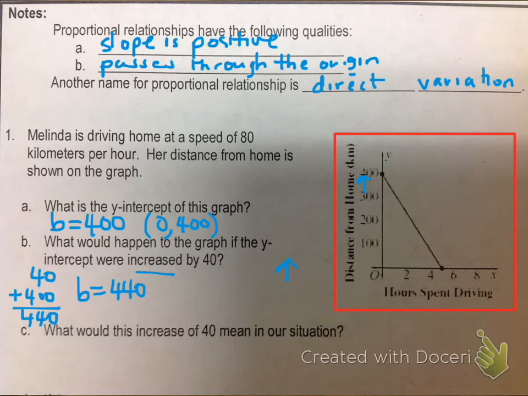What would happen to the graph now? Because that's the key. Well, if I take this b equals 440 and I plot this over here in just kind of a general range, you see that your graph is being shifted up 40 units, right? So not only is it shifted up, but it's up 40 kilometers in this case. So to answer this question directly, the graph would be shifted up 40 kilometers.